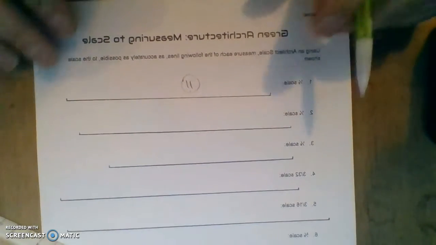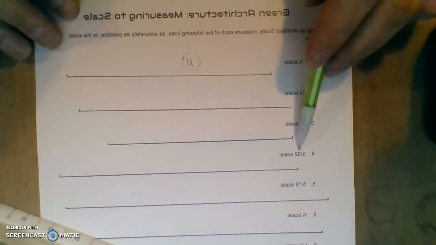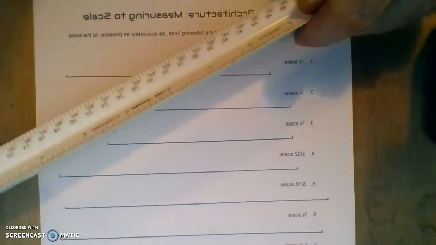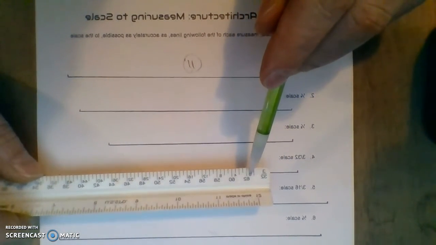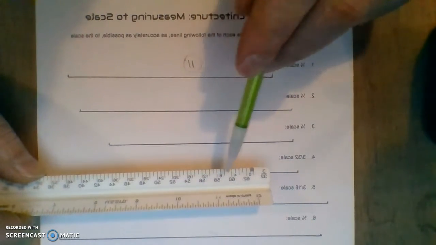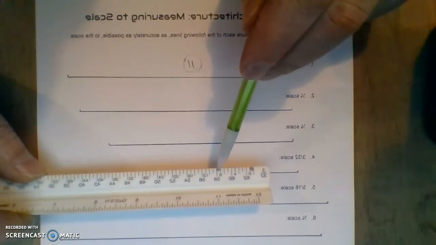Same goes for the other ones. Find the scale, find the pattern. Number 4, same thing. Find that scale, find the pattern. It goes 0, 4, 8, 12. So it goes 0, 1, 2, 3, 4, 5, 6, 7, 8. That's the pattern.